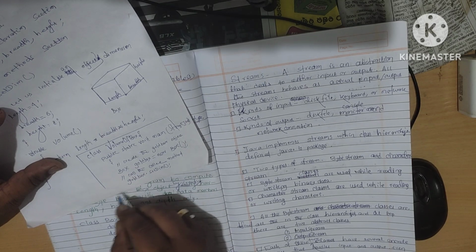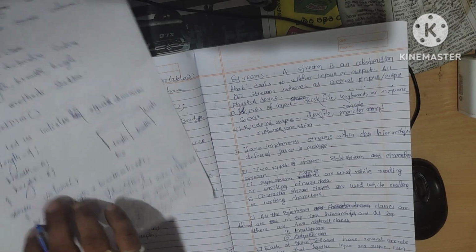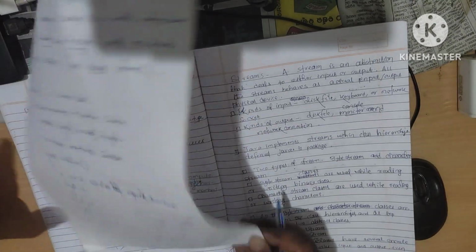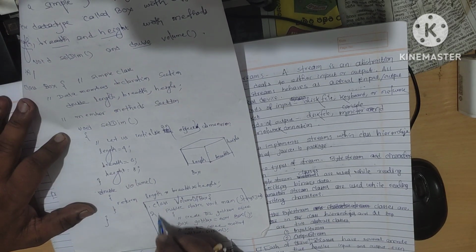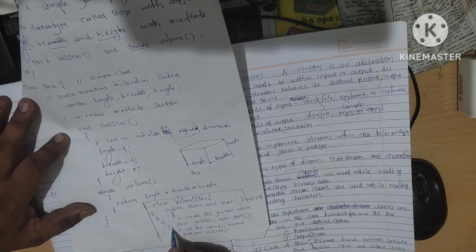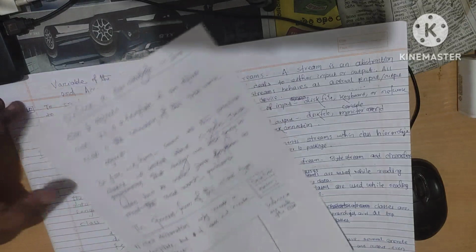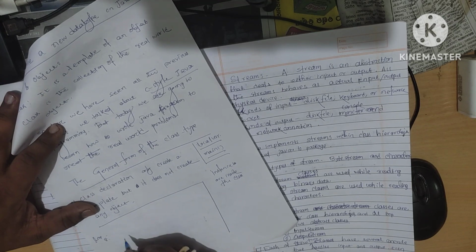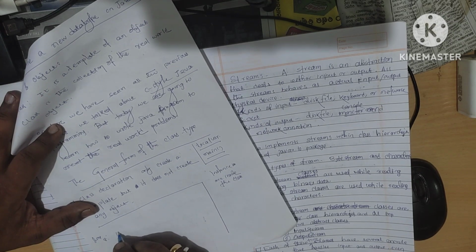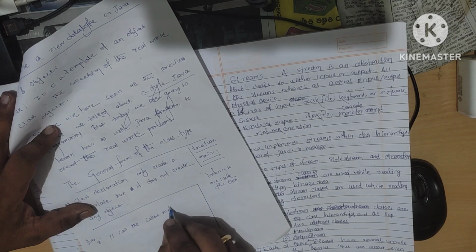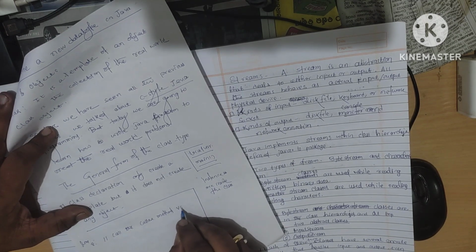Let me go to this part for understanding. What I have written here: line number 1, line number 2, from the curly brace 4, 5, 6, 7, line number 8. So I have to call the callee method, volume.